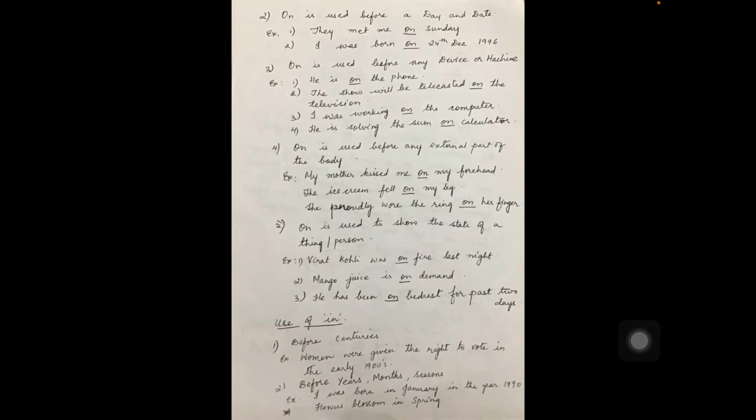Now look at the third rule. On is used before any device or machine. Whenever you have any device or machine, before that also we use on. For example, he is on the phone. He is with his phone, but we don't say that. We say, he is on the phone. Next, the show will be telecasted on the television. Television is a device, a machine, so we use on.